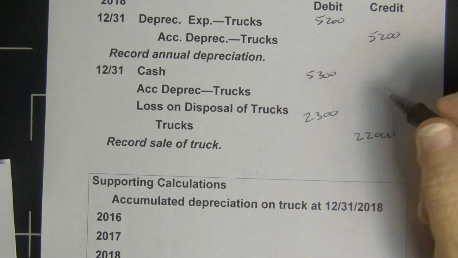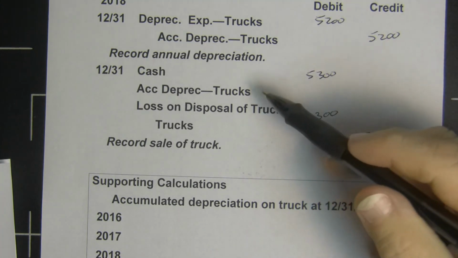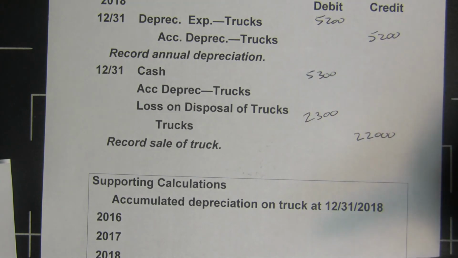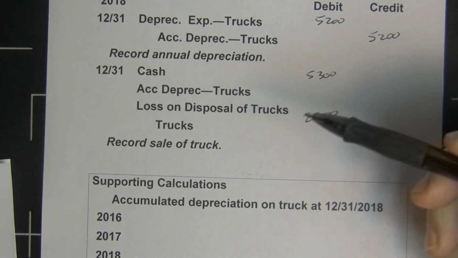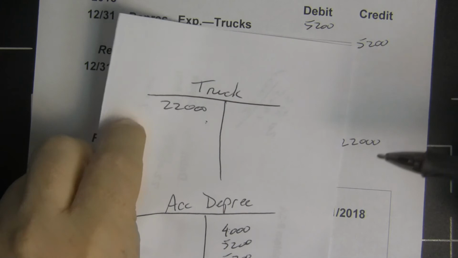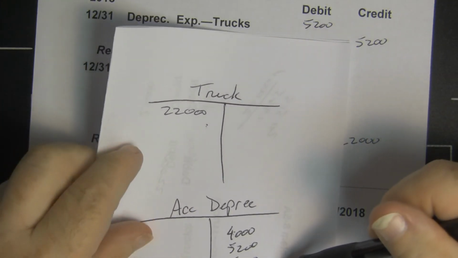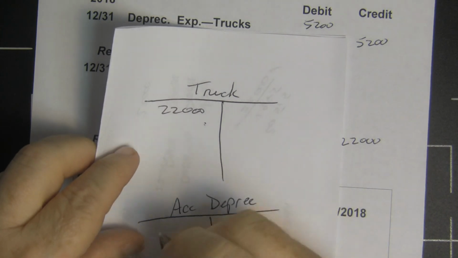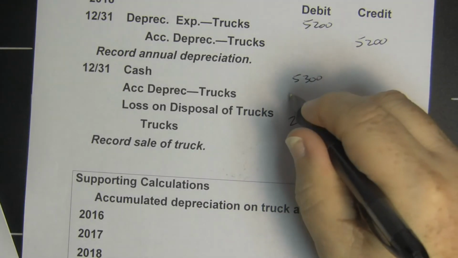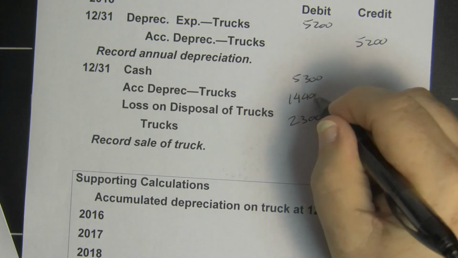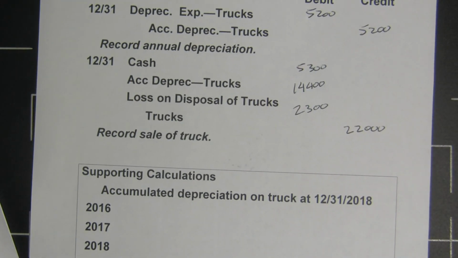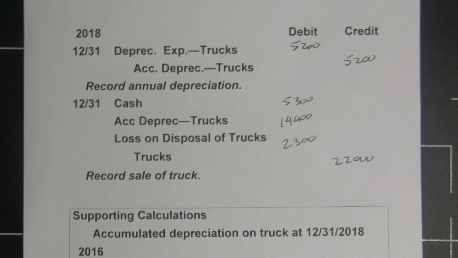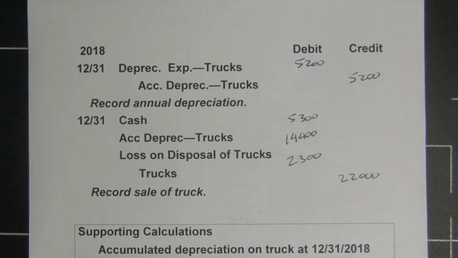And remember, the accumulated depreciation is attached to the asset. So we have this going off. So we have to debit accumulated depreciation $14,400, and that will record the selling of the asset.